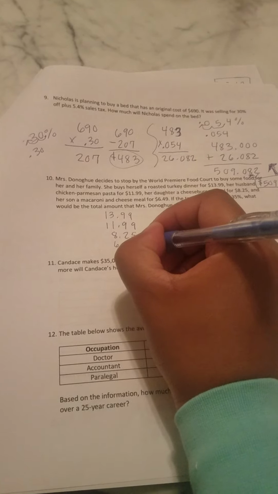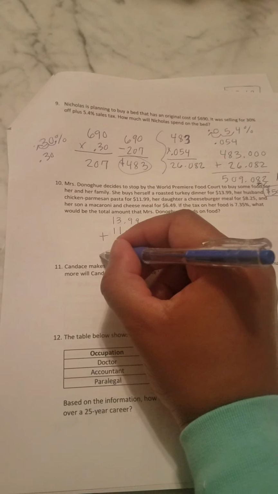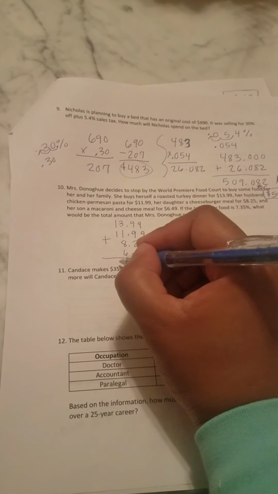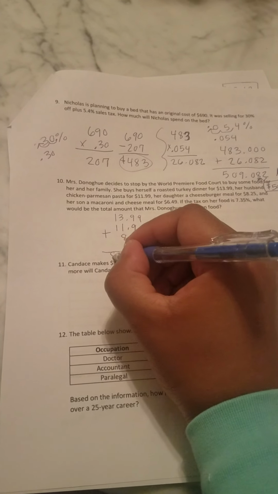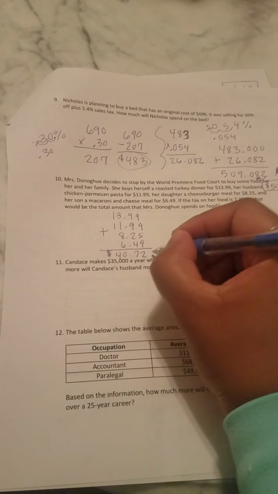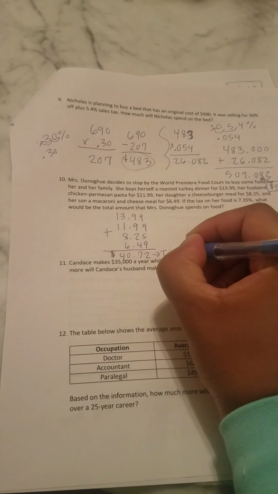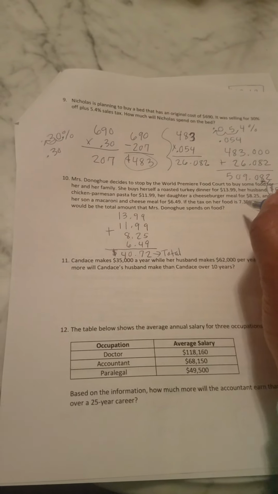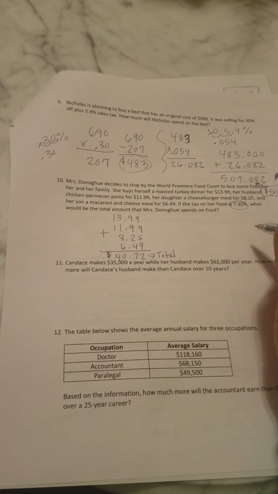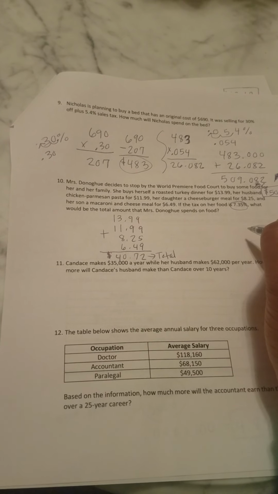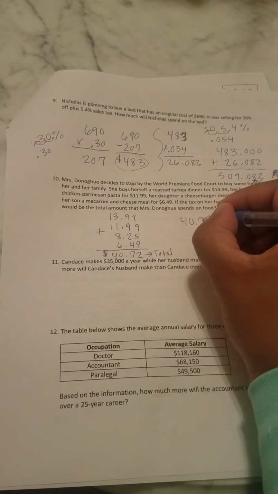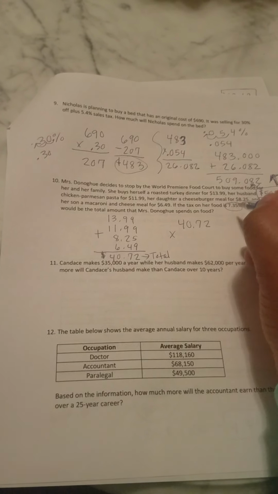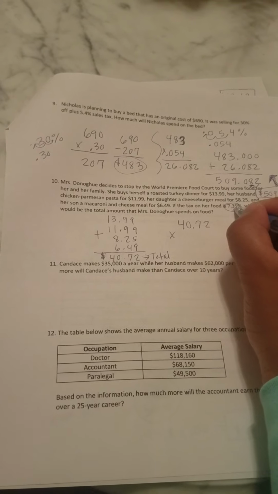Okay, so you got to find a total cost for that, which is going to be $40.72. Okay, but you're not done. What you got to do now is find the tax. And so you're going to take this total, $40.72, and multiply it by the decimal for this percent.